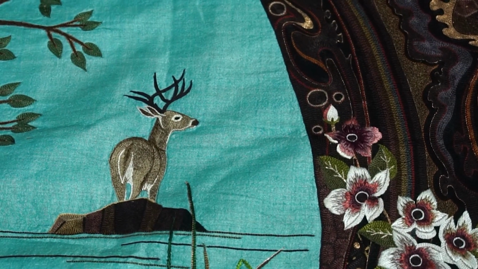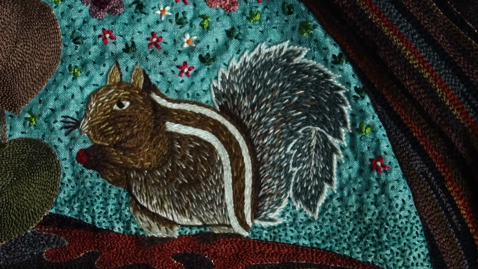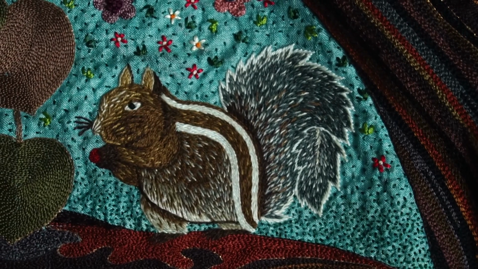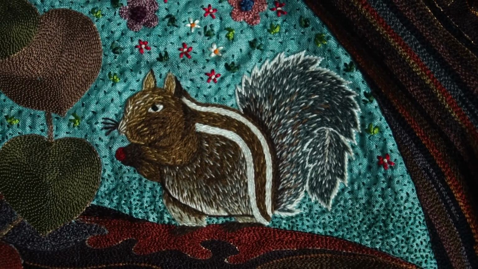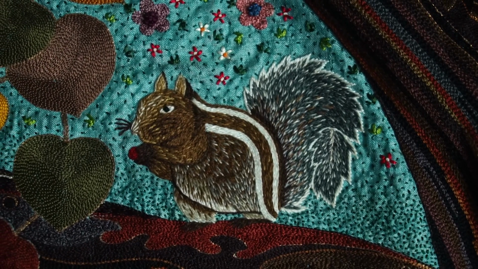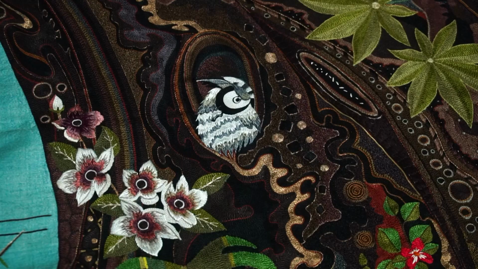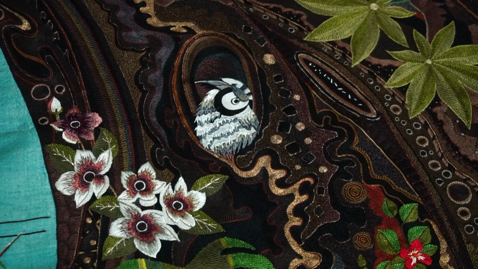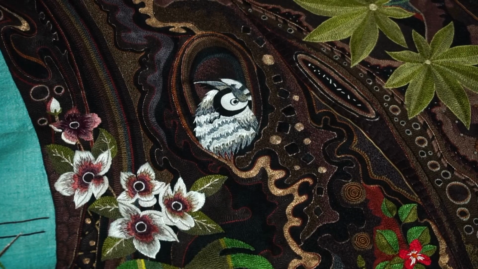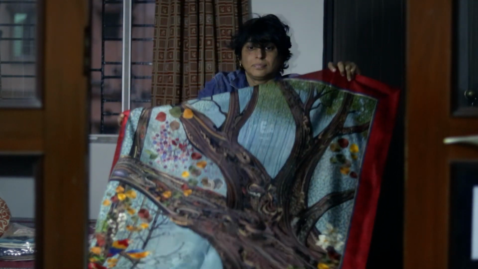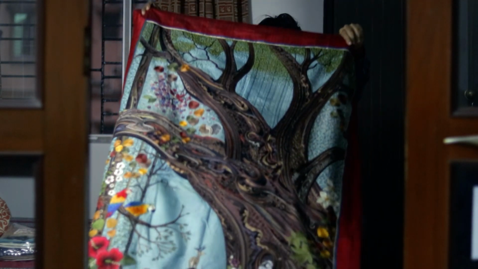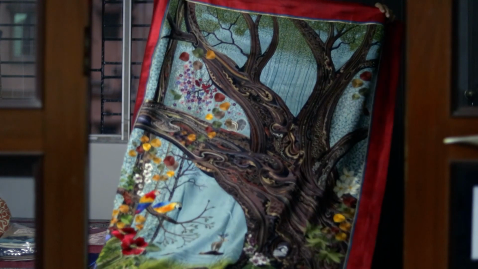This has taken 7.5 hours to do. Then there is a squirrel over here, which is a tiny thing, but unbelievably it took 6.5 hours to do. Again, a lot of texturing of the furs and everything. It had to be done in Zardozi. Couldn't be done in Ari. There's an owl here. We've used both techniques to do it. There's a ladybird here. But this is my own interpretation of how an enchanted forest would look.